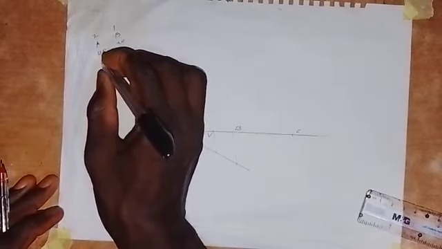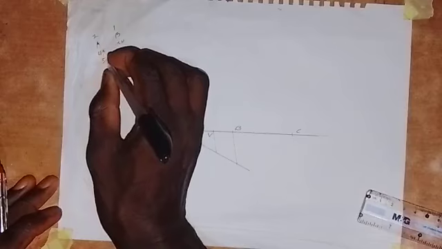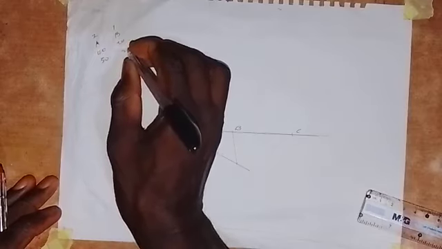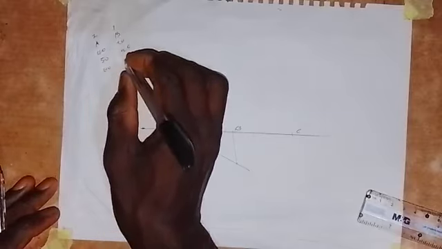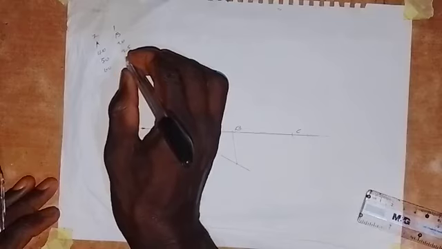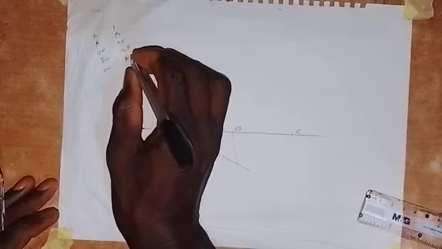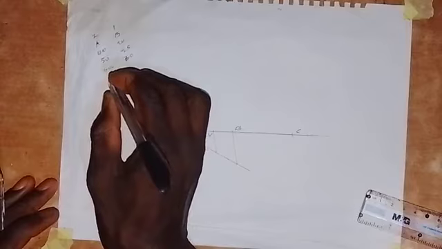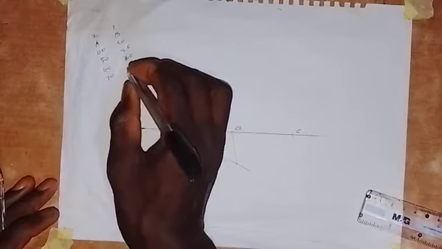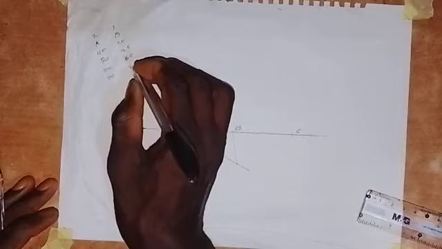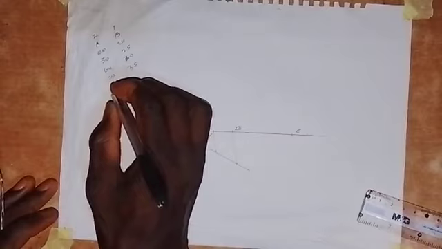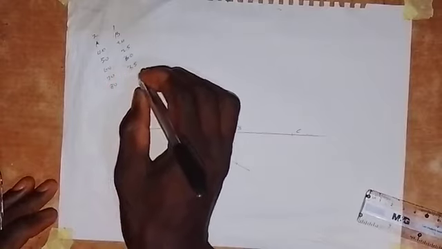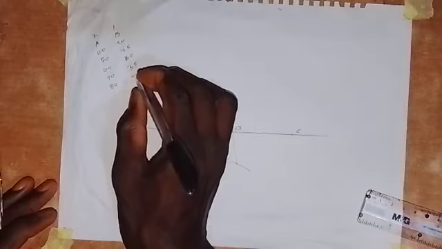So if this is 50, this will be 25. If this is 60, this will be 30. Then if this is 70, this will be 35, so it's in 2:1. And if this is 80, this will be 40. Let's take note of that.